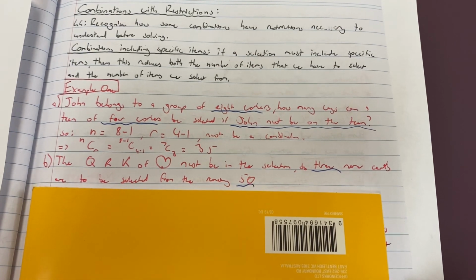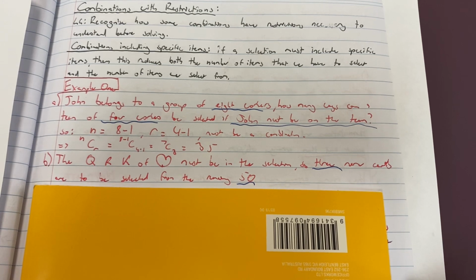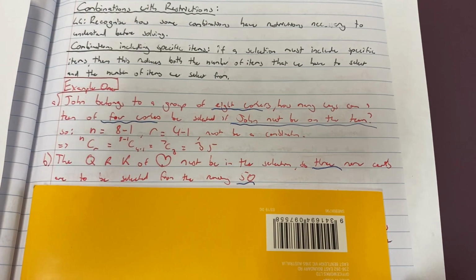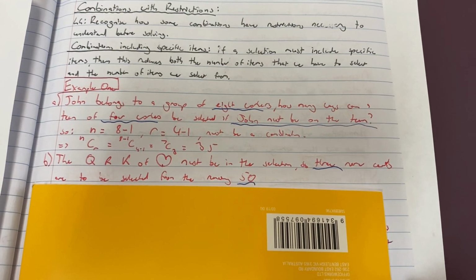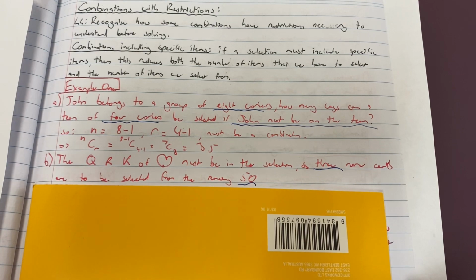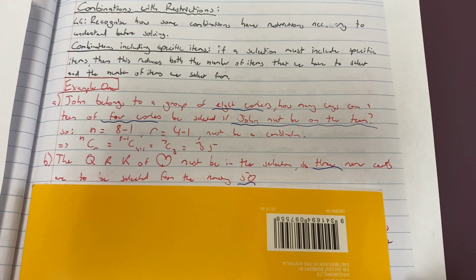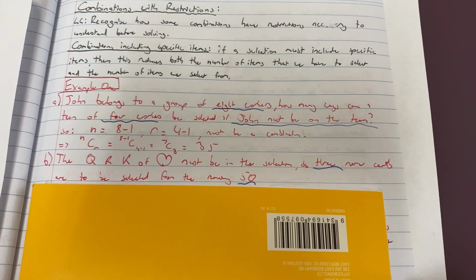For our next one, the King and Queen of Hearts must be in the selection, so 3 more cards are to be selected from the remaining 50. So this is looking at just a regular deck of cards. We should all be aware that there are 52 cards in the deck, but because it already outlines the King and Queen of Hearts are being removed, that 52 reduces down to 50. And we also note that 3 more cards are being selected from the remaining 50.